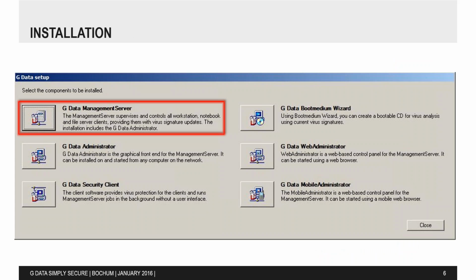For the installation, once you've inserted your installation DVD or whatever you're using, the menu will pop up for the installation of the management server, the administrator, the security client, and all the rest of it. If you select the GData Management Server, it will also install the GData Administrator, the one you see below it. So you don't have to install that administrator after installing the management server. It will install everything that you require to run that management server.